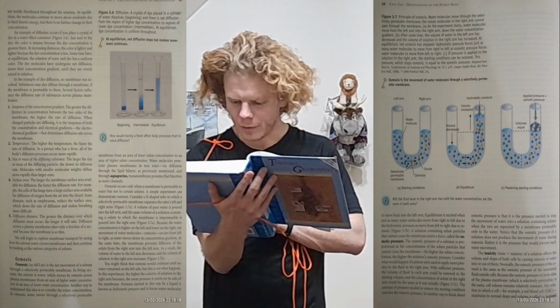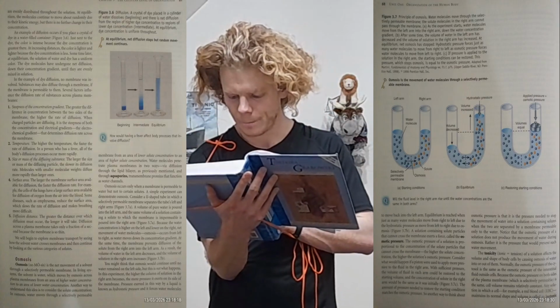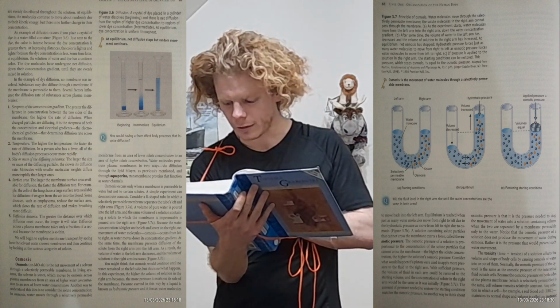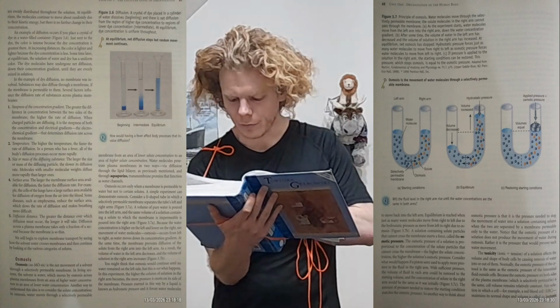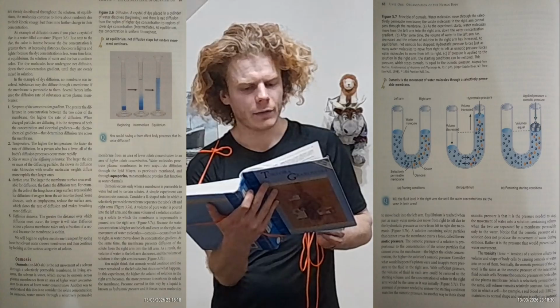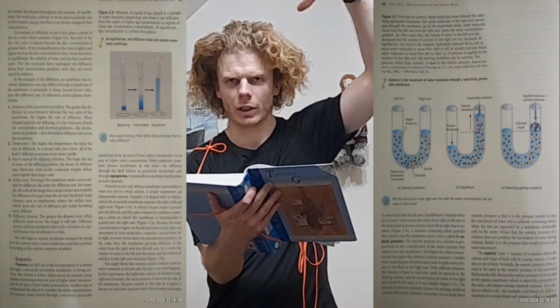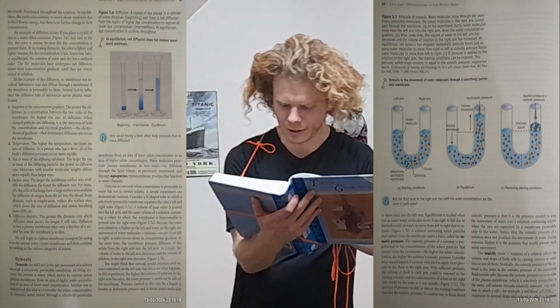In this experiment, the higher the column of solution in the right arm becomes, the more pressure it exerts on its side of a membrane. Pressure exerted by the liquid, known as hydrostatic pressure, forces water molecules to move back into the left arm. I don't understand what we mean with hydrostatic pressure. I understand it as gravity. If the water goes over, the right arm goes higher and higher, the gravity is pushing it back. We're saying it is hydrostatic pressure.